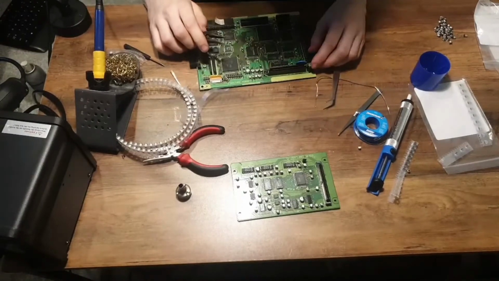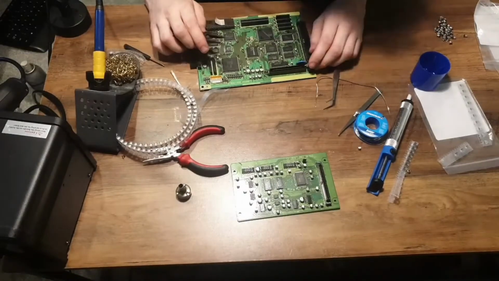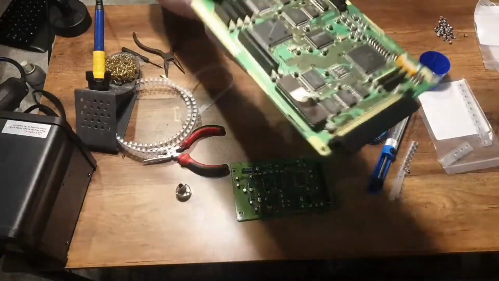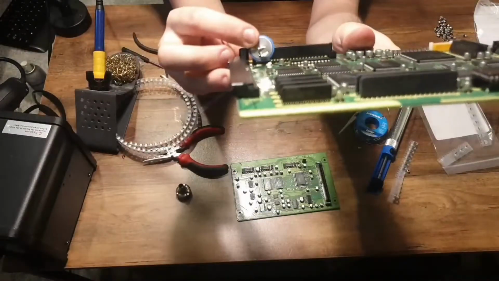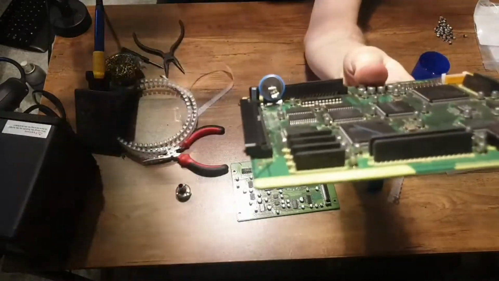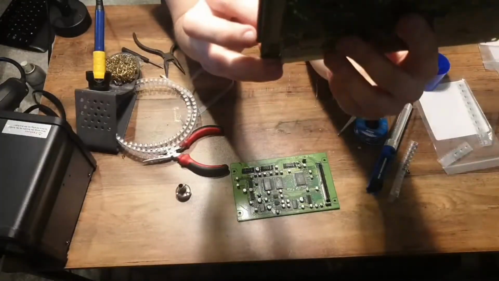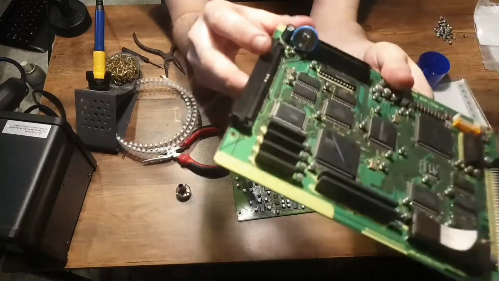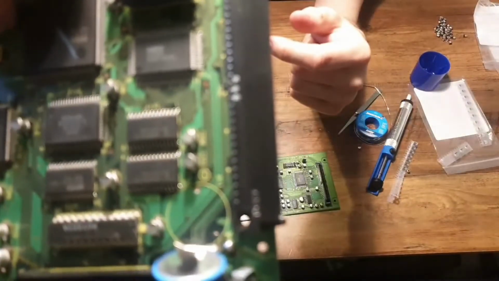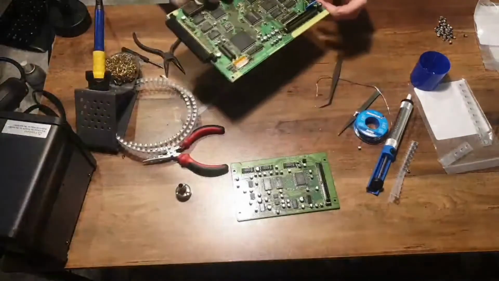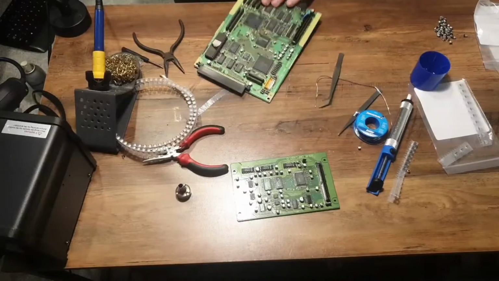There we go. So. Oh, that's blurry as heck. That has broken the mounting tab between the motherboard and the thing. Oh, I'm gonna regret that.